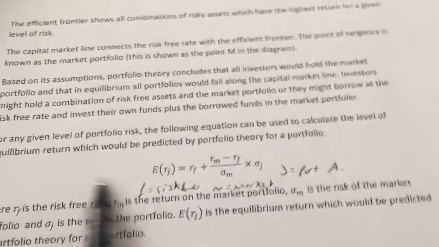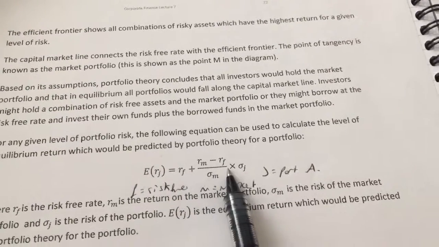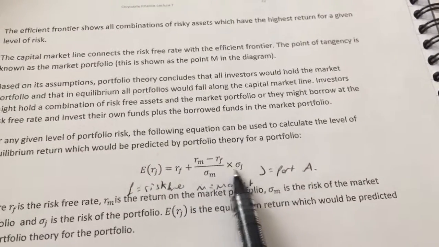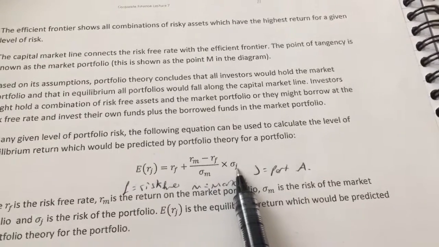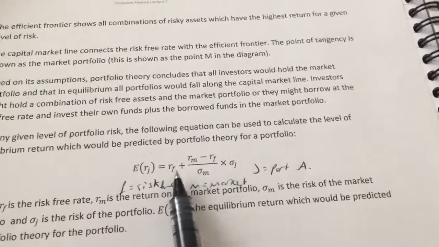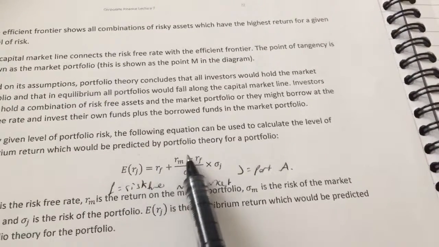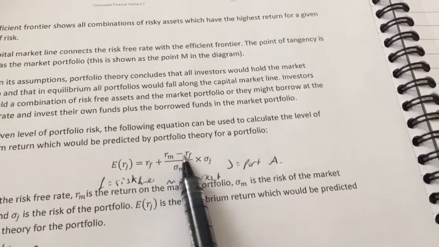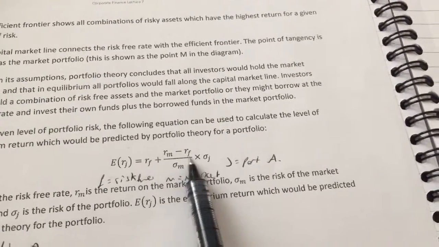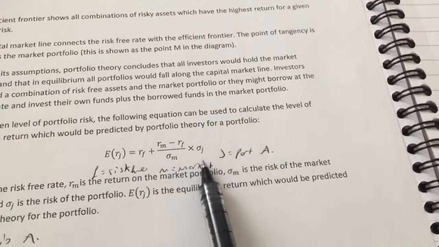The formula for the efficiency is here, and it's basically RF plus RM minus RF, divided by the risk of M, times the risk of J. J is basically your portfolio A, portfolio B, portfolio C. RF is the return of the risk-free. RM is the return of the market. So it's RM minus RF, divided by the risk of the market, times the risk of portfolio A, portfolio B, portfolio C.